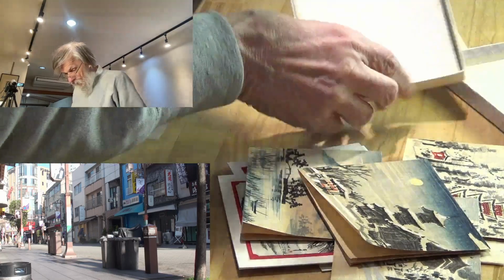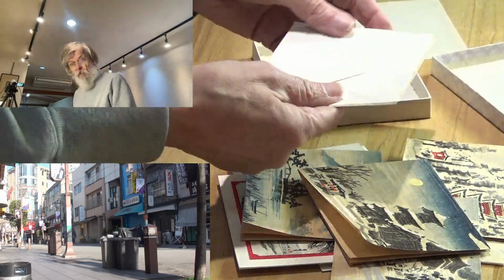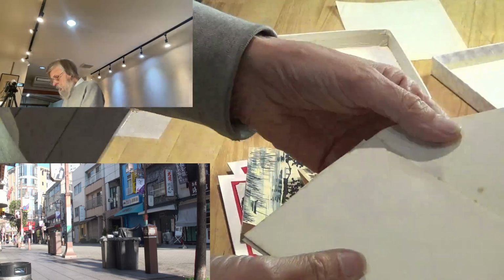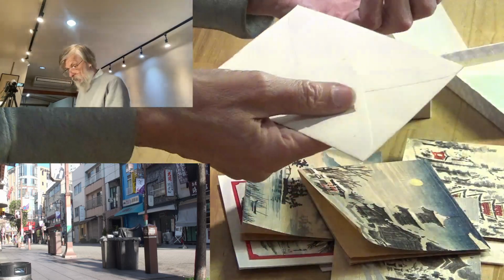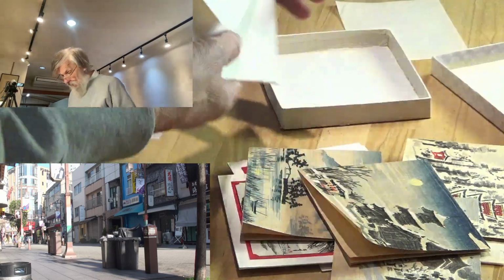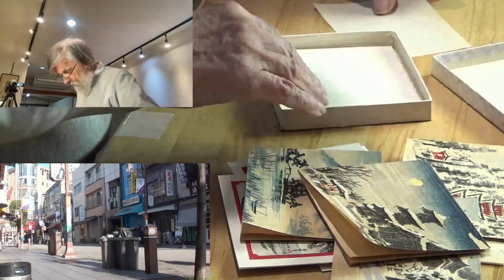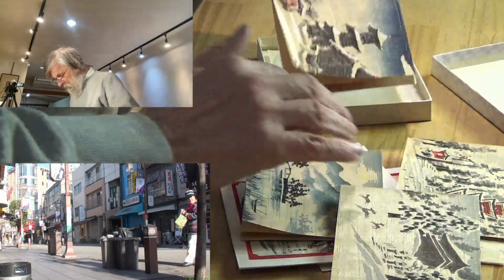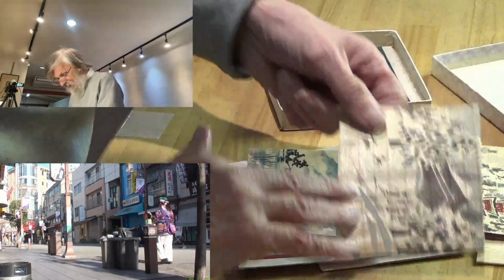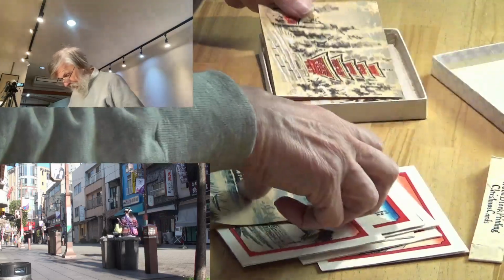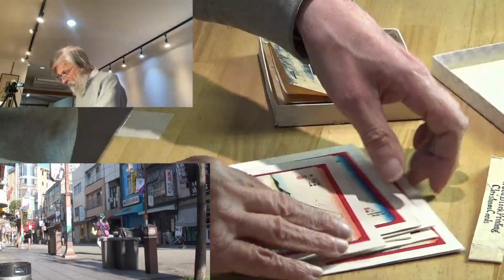There's more. What's happening? Oh, envelopes. I see. The package would have come with envelopes so people could send them. The gift cards with the envelopes. Wonderful, wonderful. Doing woodblock prints on wood.